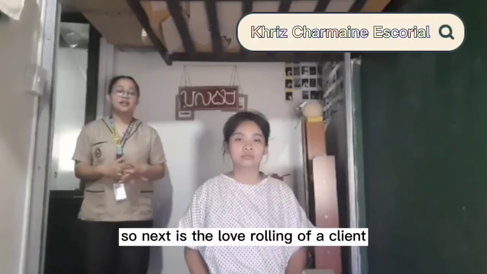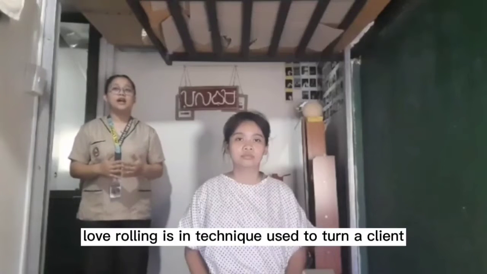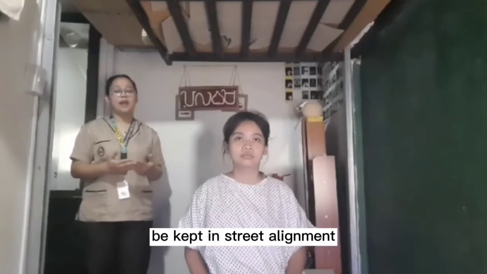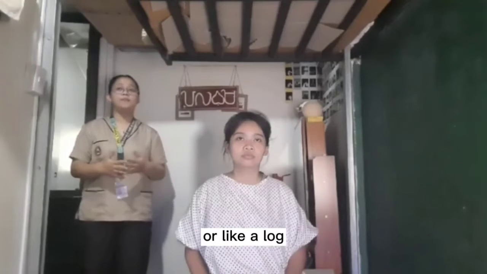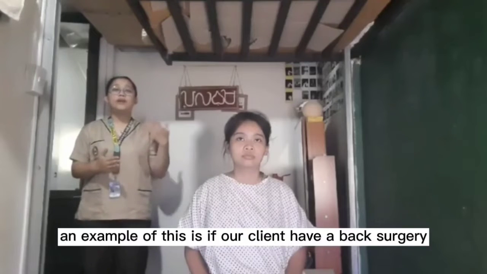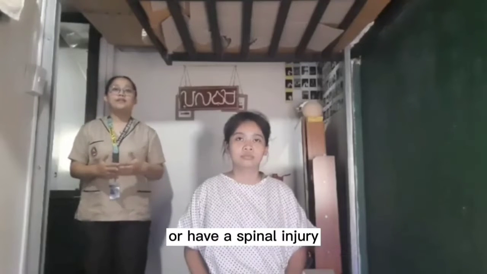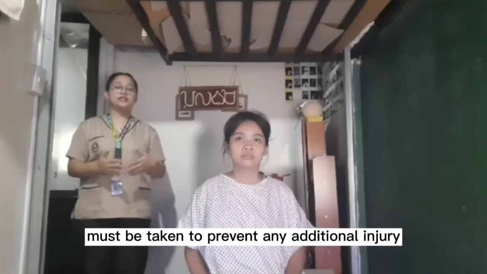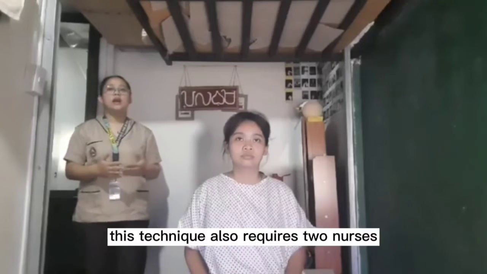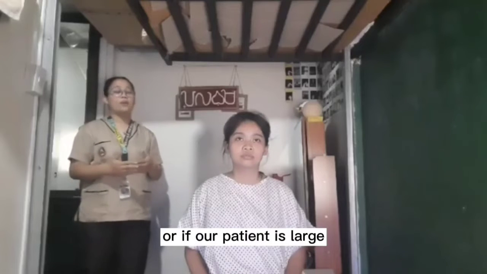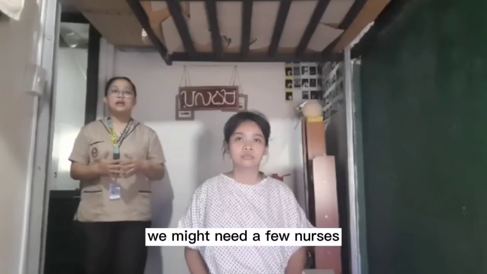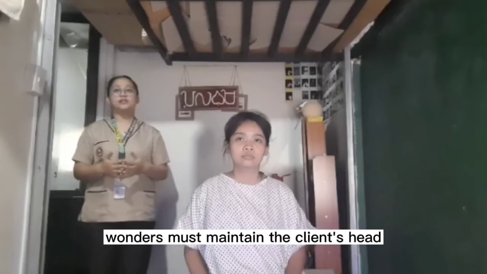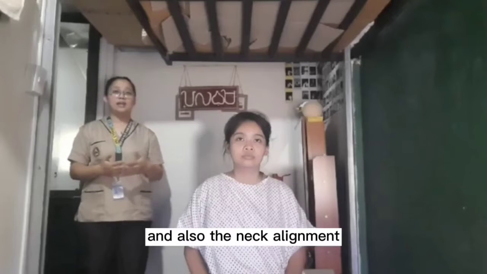So next is the log rolling of a client. Starting off with the purpose, log rolling is a technique used to turn a client whose body must at all times be kept in straight alignment, like a log. An example of this is if our client has back surgery or a spinal injury, considerable care must be taken to prevent any additional injury. Furthermore, this technique requires 2 nurses, or if our patient is large, we might need 3 nurses. For a client who has a cervical injury, 1 nurse must maintain the client's head and neck alignment.